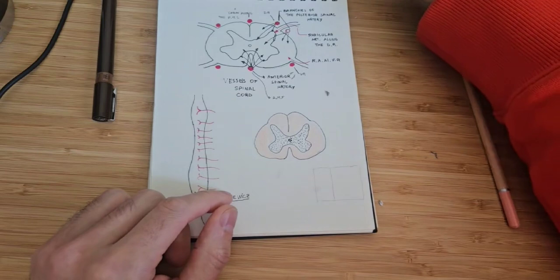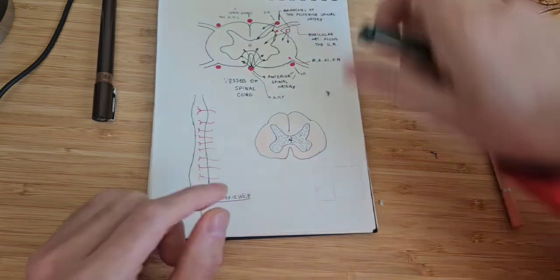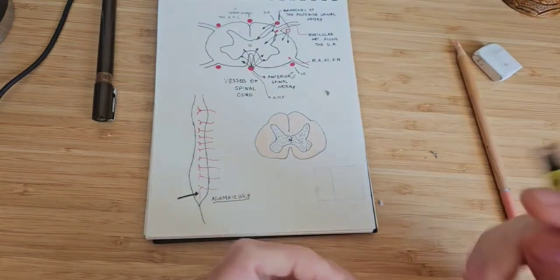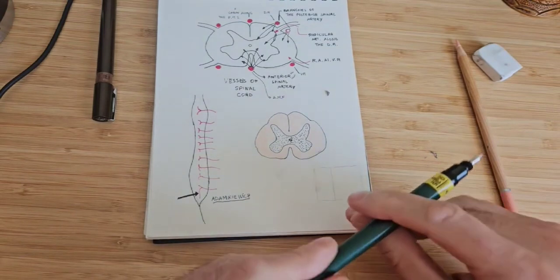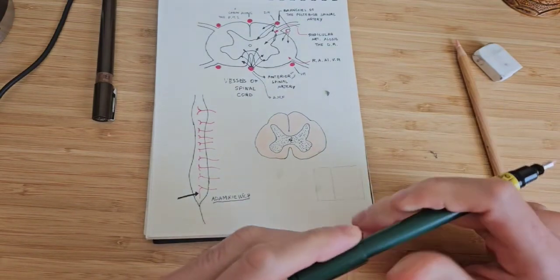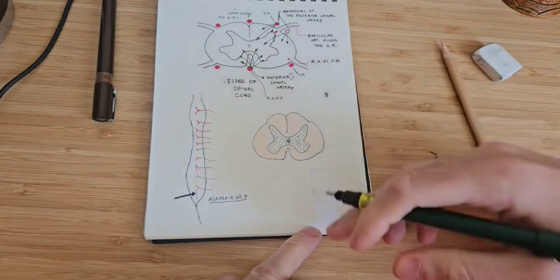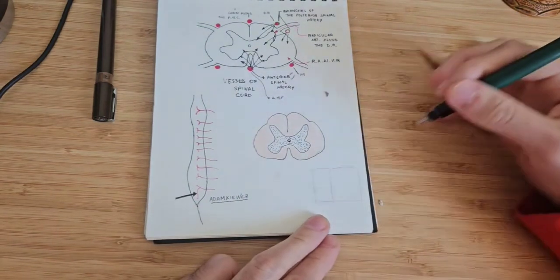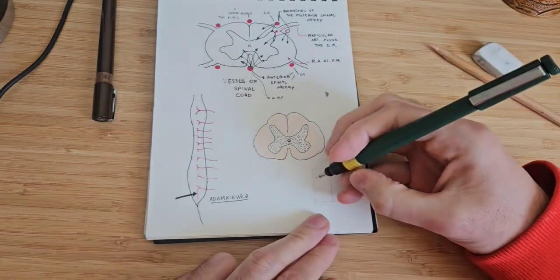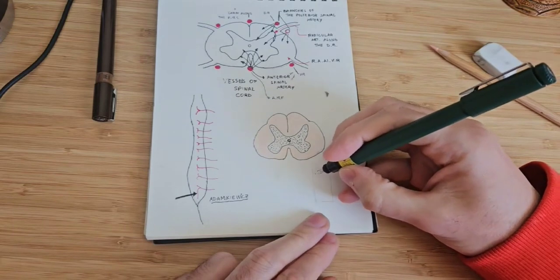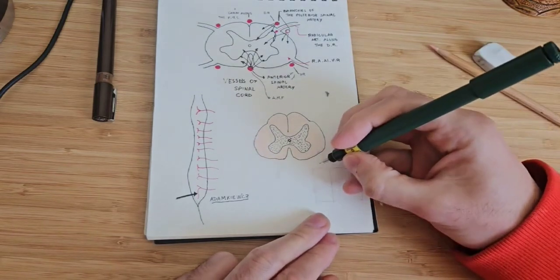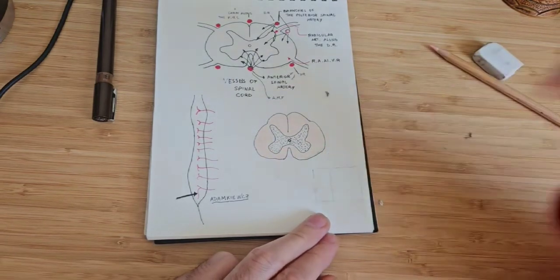And then I have this other structure here, this other part. Through the whole length of the spinal cord, you're going to find the gray matter, the columns of gray matter. So this is the representation.